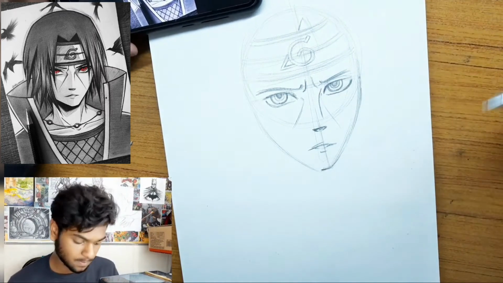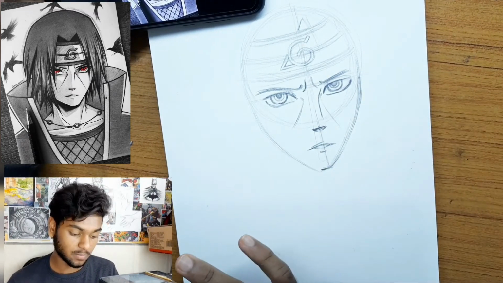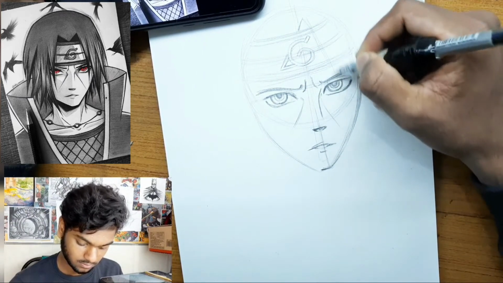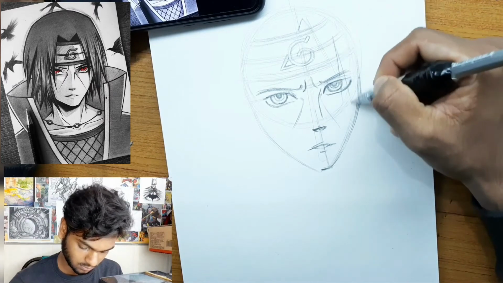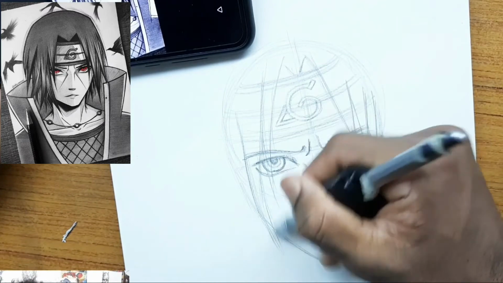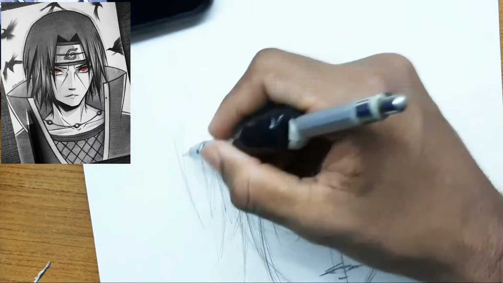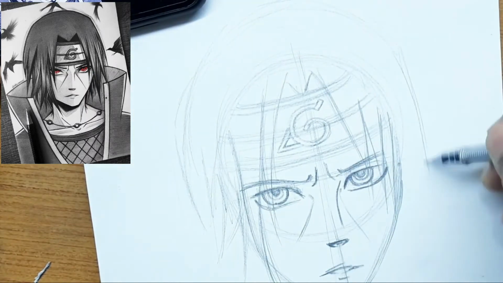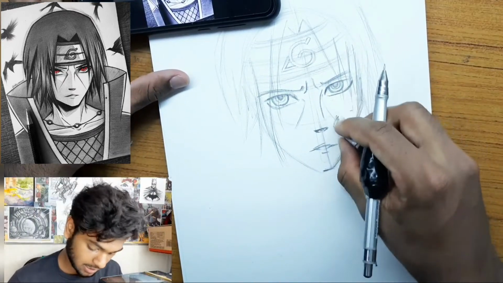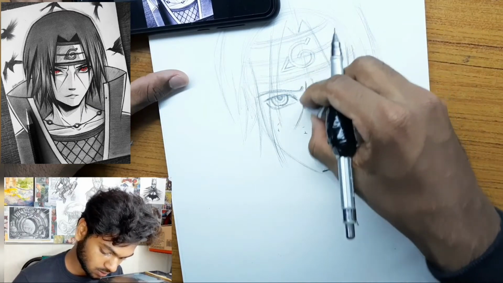Now I'm simply outlining and laying out the basic shape of his hair and then adding some details to it. Wait a minute, I forgot to erase the layout.